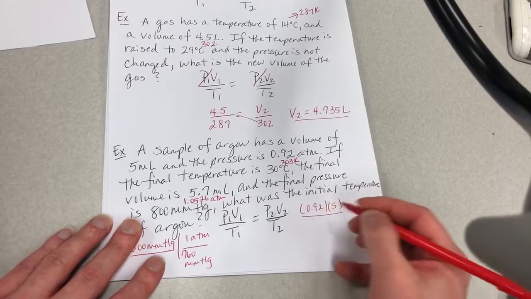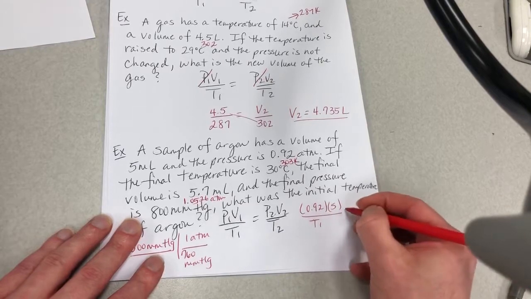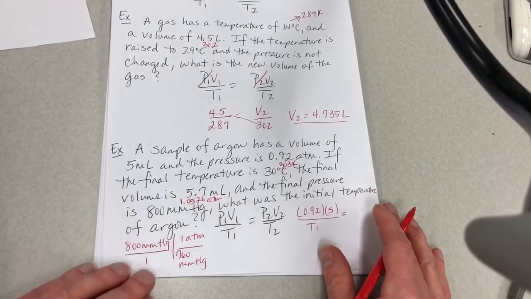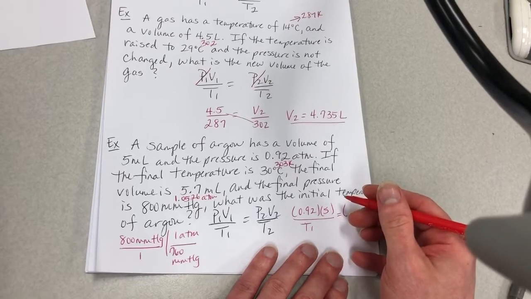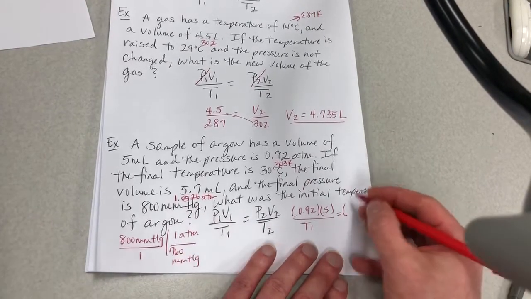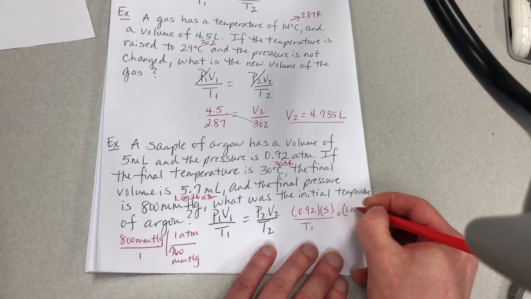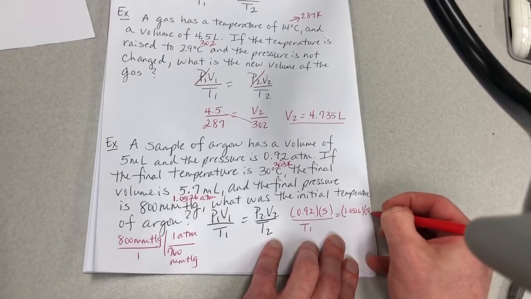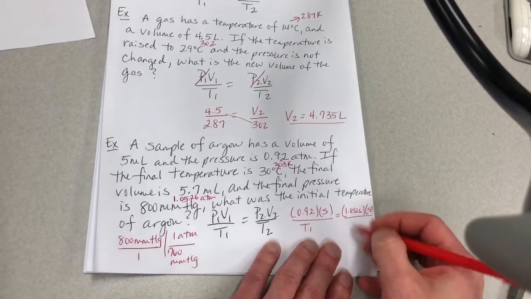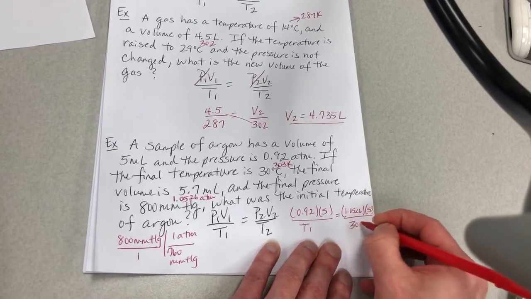And T1 is what we're looking for, the initial temperature. The final volume is 5.7. The final pressure is 1.0526. So we'll put a 5.7 over 303.